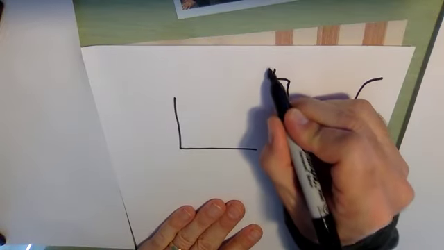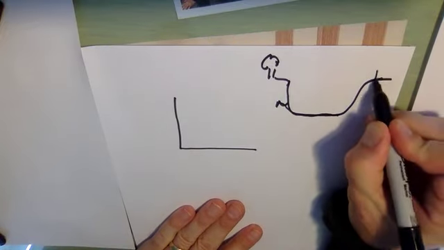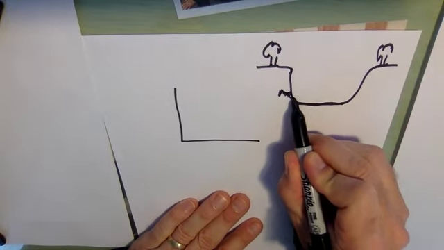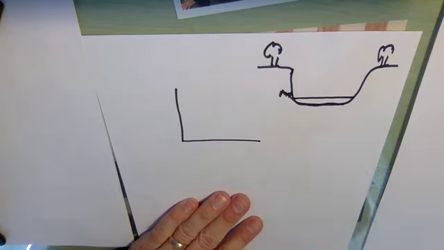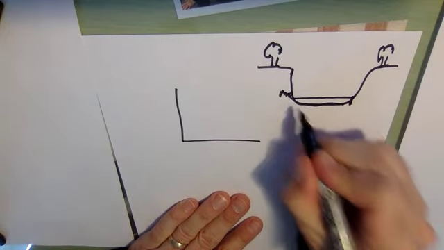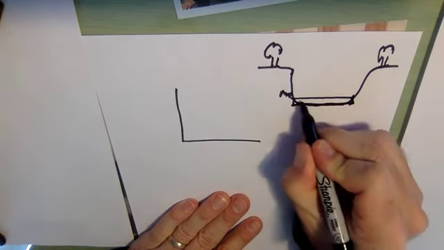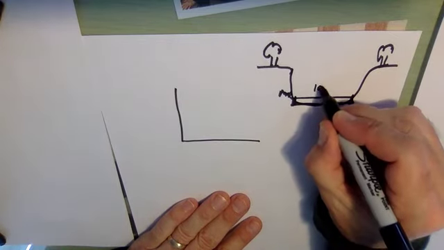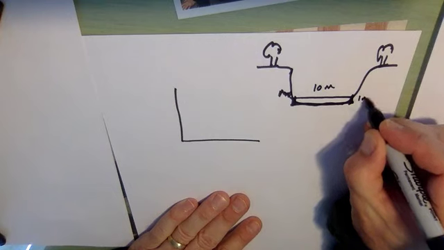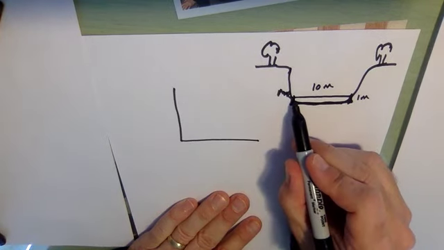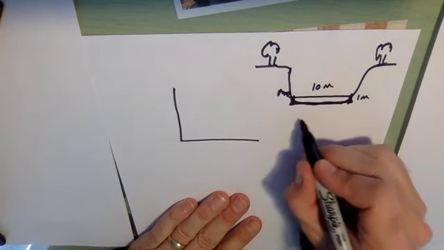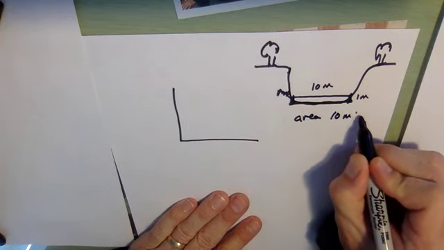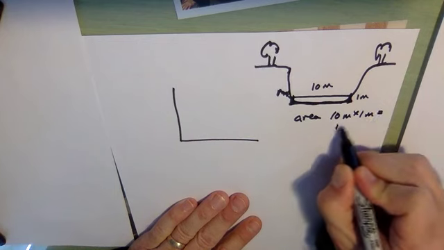All right, so think about the water being this deep, right? I'll make it nice and square here. So this is a rectangle. Let's say it's 10 meters across and 1 meter deep. So it has a cross-sectional area of 10 meters times 1 meter, which is 10 square meters.